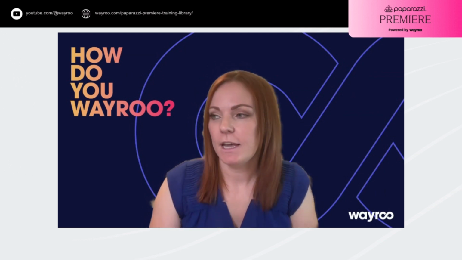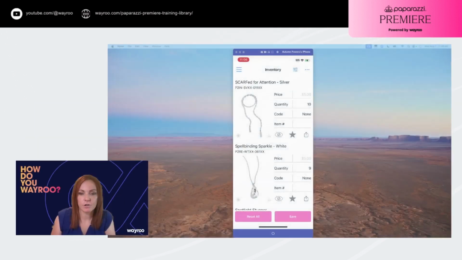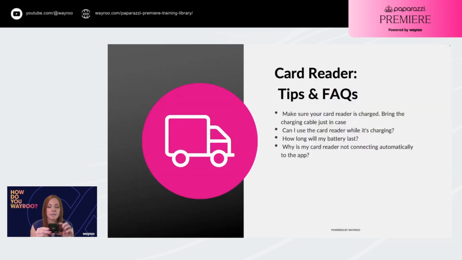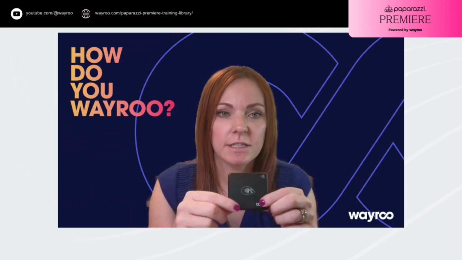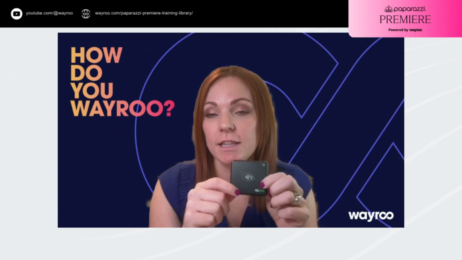Before we actually set that up, though, I am going to switch back over here and we're going to talk about the card reader just a little bit more. So this is the card reader. You can purchase this from ProPay. And at the end of this training, I'll walk you through how to do that. But the card reader, you can do a tap, you can insert a card, or you can swipe a card through the back. And some of the most commonly asked questions are, can I use this card reader when it's charging? The answer is yes.